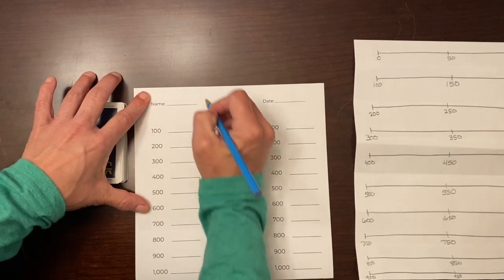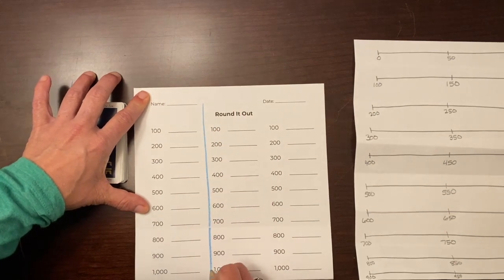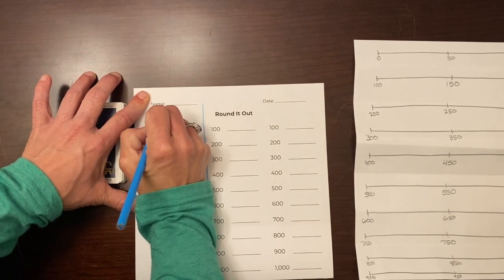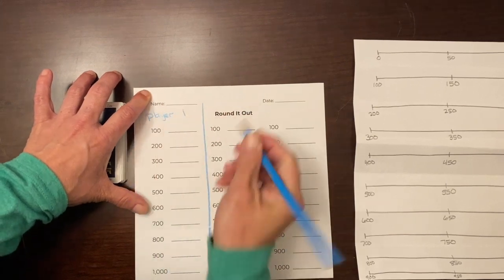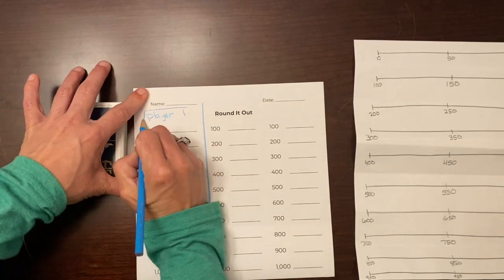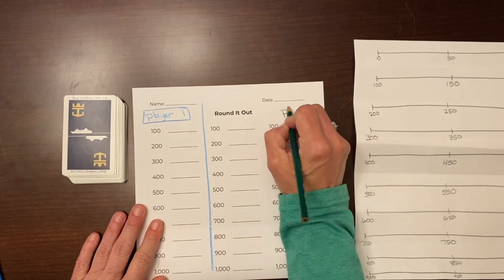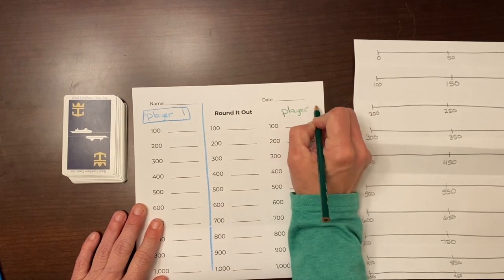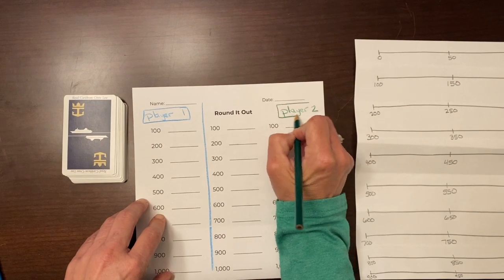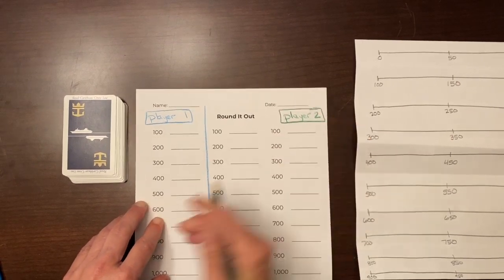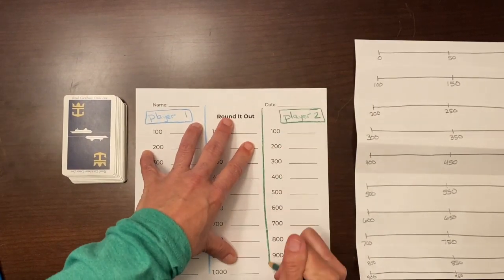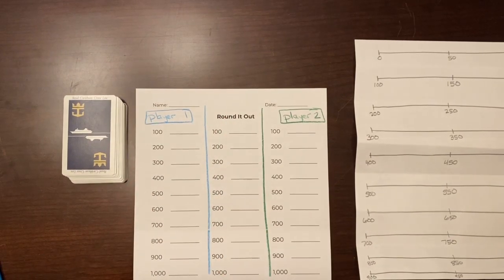This section right here is going to be player 1, and this section over on the right is going to be player 2's column. And if you were to have a 3rd player, then you have a game board for 3 people.